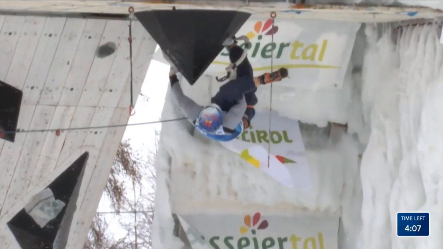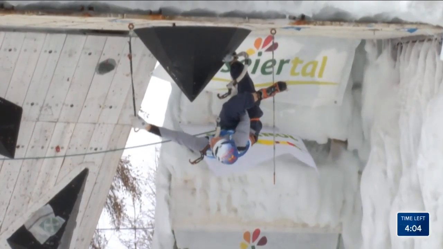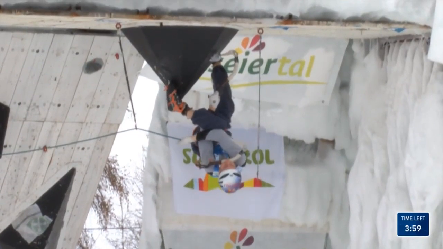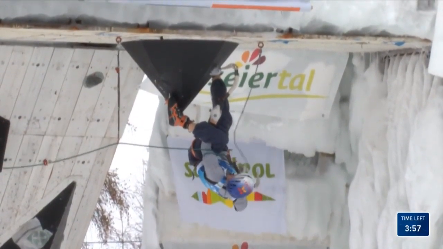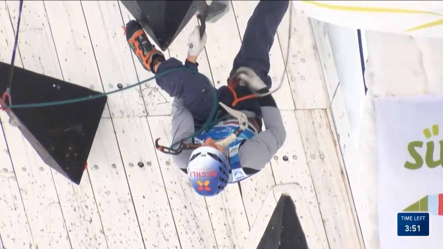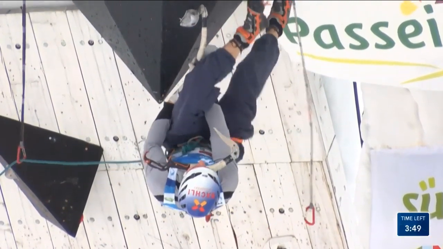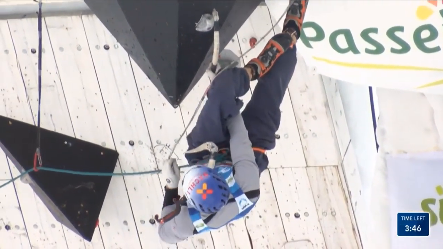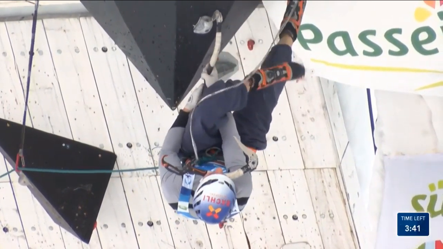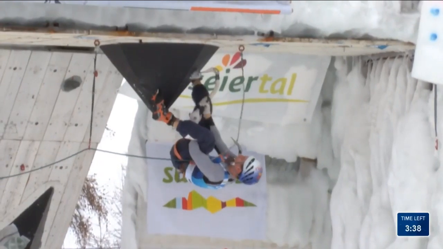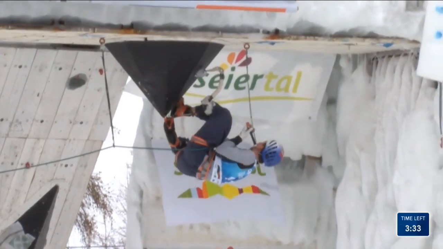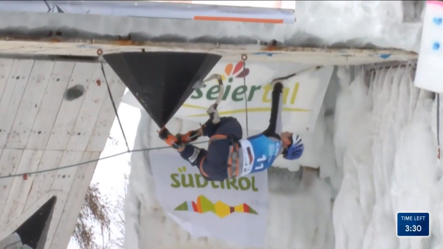And here in Rabenstein, moving nicely between those figure 4s in that steep section. Just struggling to make that clip there, a little tangled in the rope. Makes it second time round. At the moment we can concentrate on the Swiss athlete Kevin Husser. It's his party here in Rabenstein in the semi-finals.